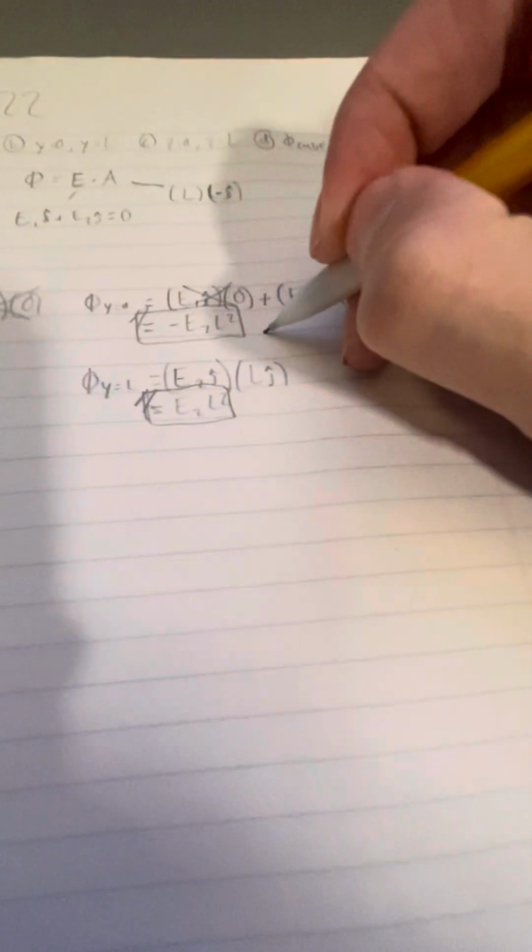So for part C, we can say for both z equals 0 and L, the flux will be equal to 0, based off the reason I just explained.